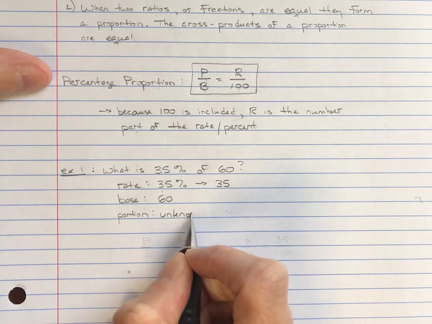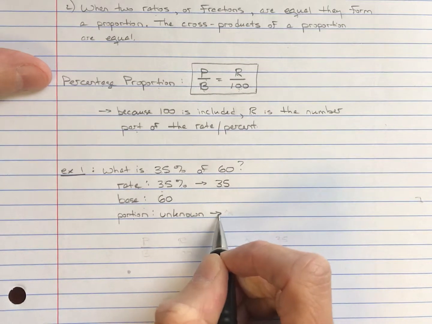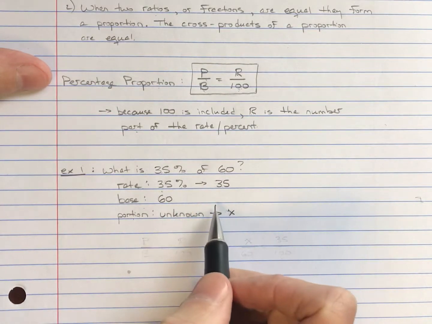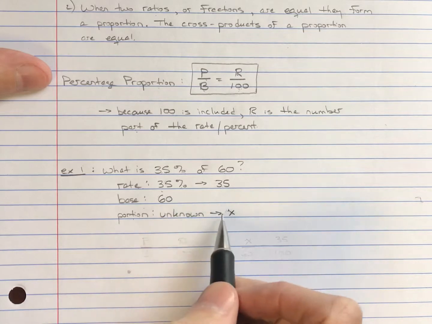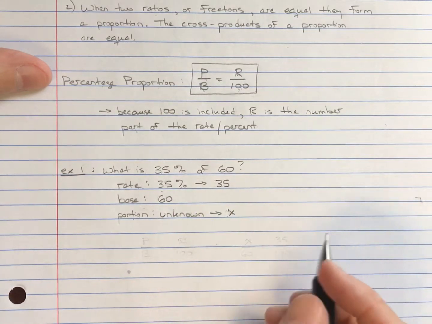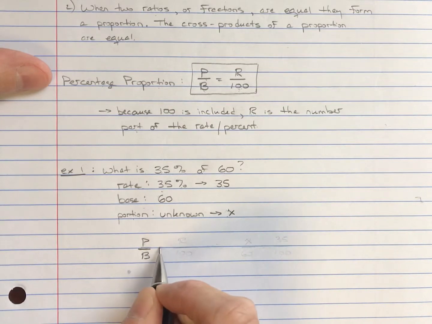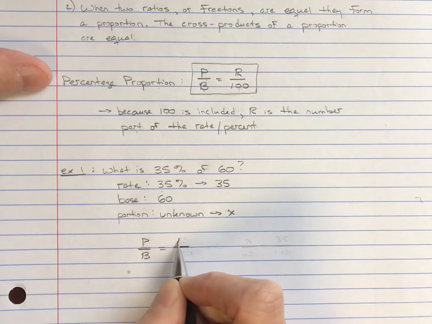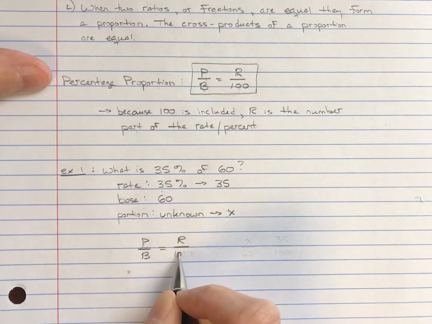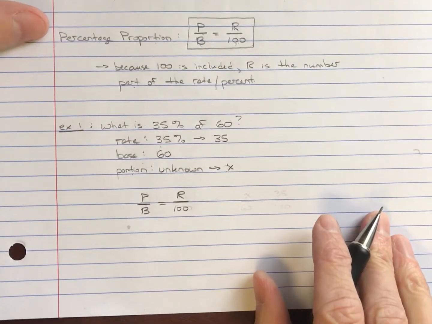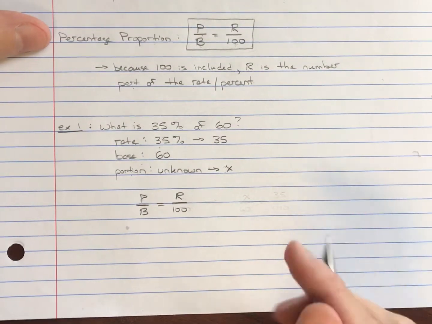We don't know what is, and we'll call that X. Again, we have to know 2 of these, and 1 of these is an unknown, and we're going to solve for the unknown. Our percent proportion tells us portion over base is equal to rate over 100, and again, the rate does not have the percent sign because we factored 100 into the equation.